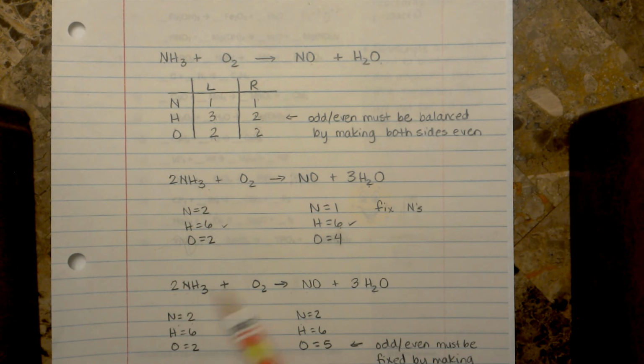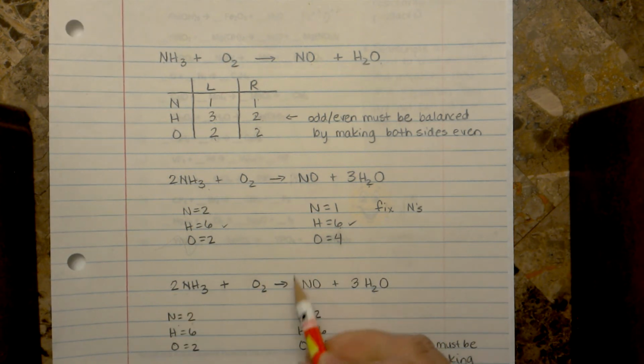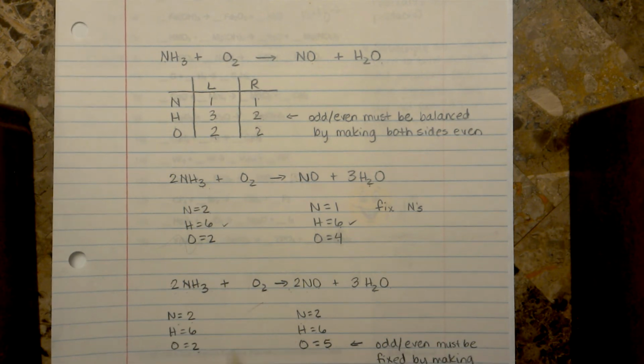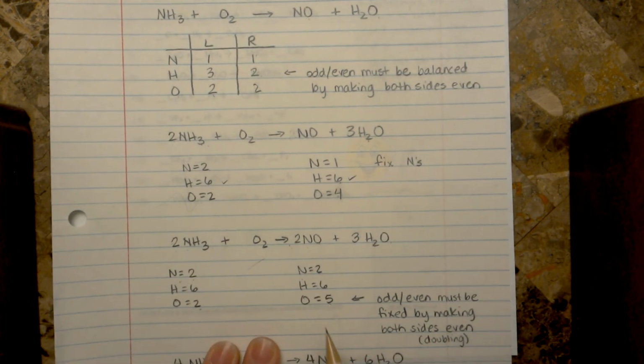All right, so if I wanted to fix my nitrogens now, I have 2 nitrogens on the left, so I would put a 2 on the right in front of nitrogen so that it would have 2. That's going to change my oxygens. I have 2 here plus 3 here, which is 5 oxygens. And then I only have 2, but I can fix anything with the oxygen I want to as long as it's an even number. The problem is it's an odd number.